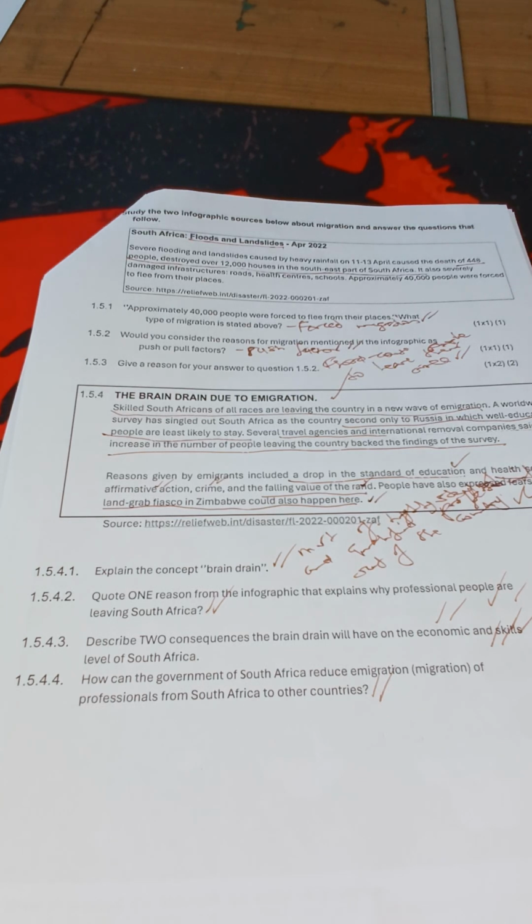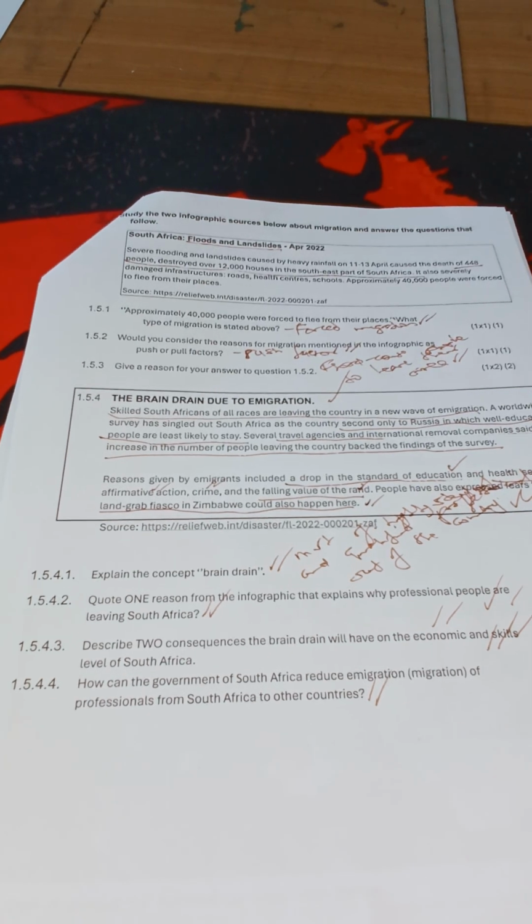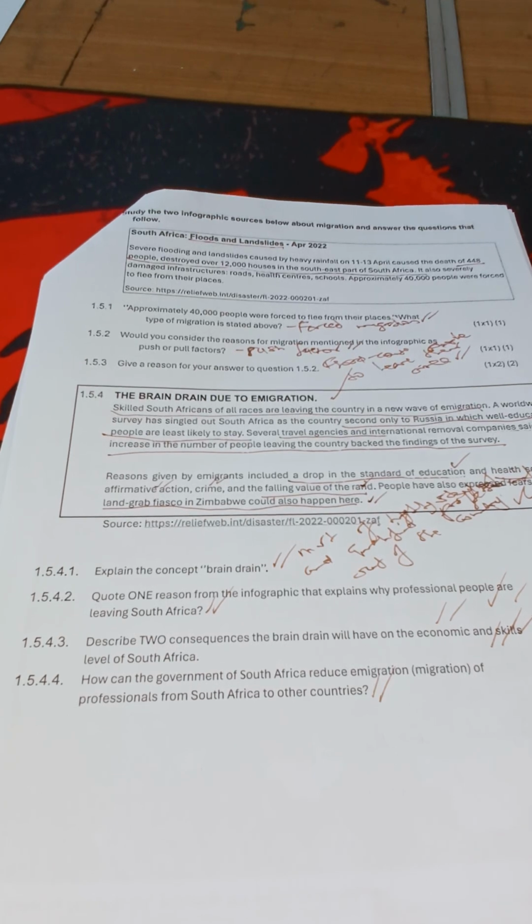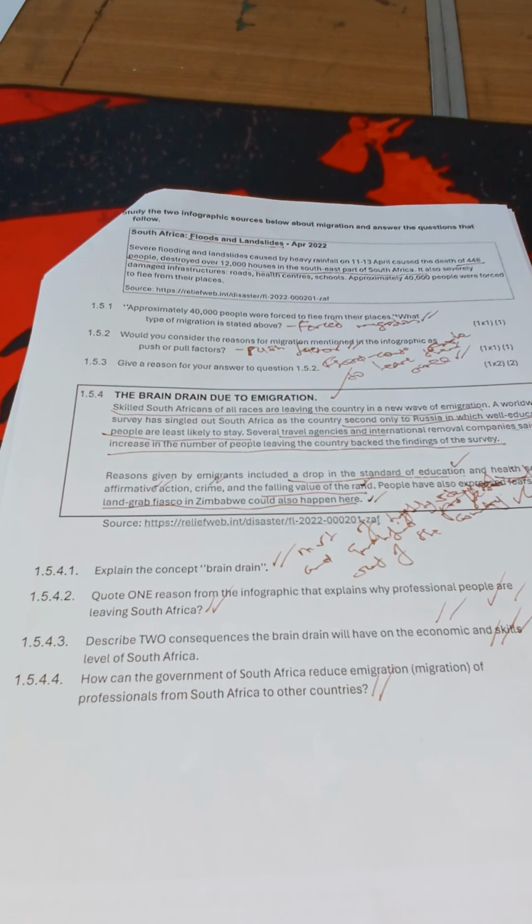They should also invest in training of policemen to fight crime, because we want to reduce our crime rates, making sure that they pay the police decent salaries so that they are not corrupt. They must also improve the level of education. Improve the healthcare facilities. Remember, people are moving because of health reasons. They can also increase people's wages and salaries so that salaries are more competitive. This will help us to retain the professionals.